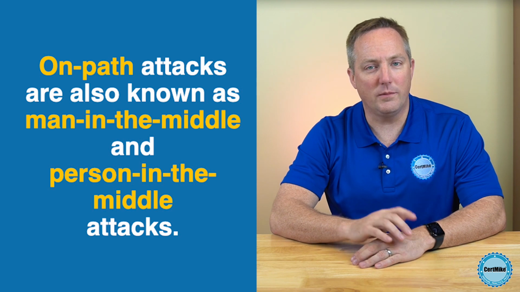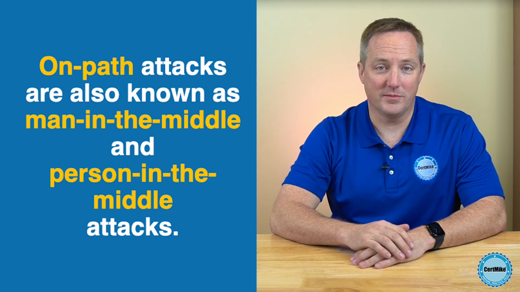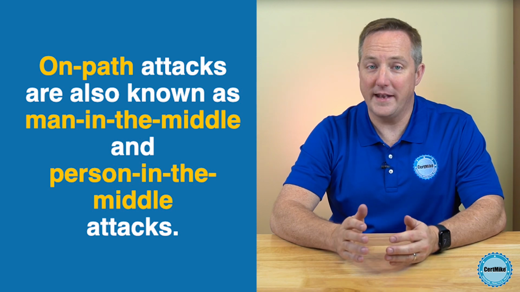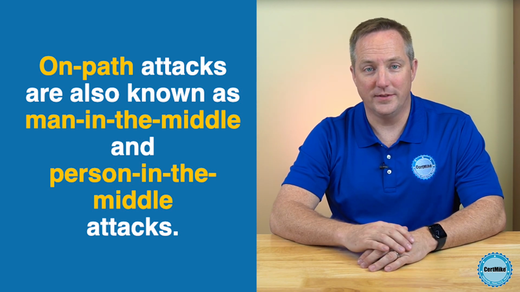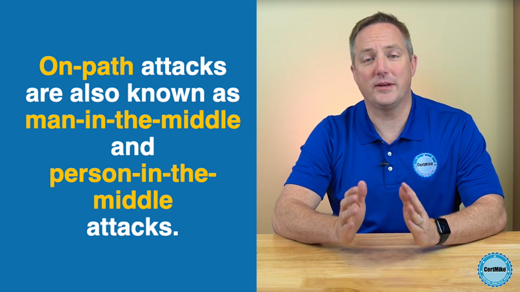Before we begin, one important note on terminology. These attacks go by several different names. You may hear the terms man in the middle or person in the middle. Whether we use those terms or the term on-path attack, we're talking about the same thing. On-path attacks exploit weaknesses in network security, authentication protocols, or encryption mechanisms to compromise the confidentiality and integrity of data exchanges. Let's walk through an example to see how these attacks occur and their impact.